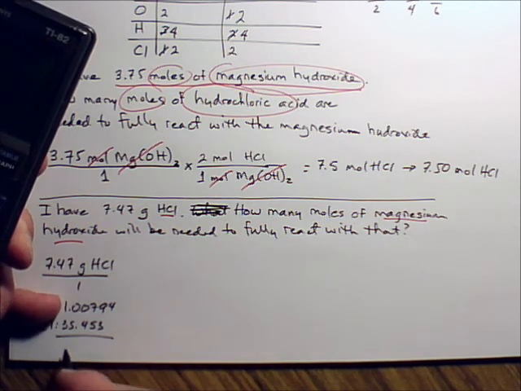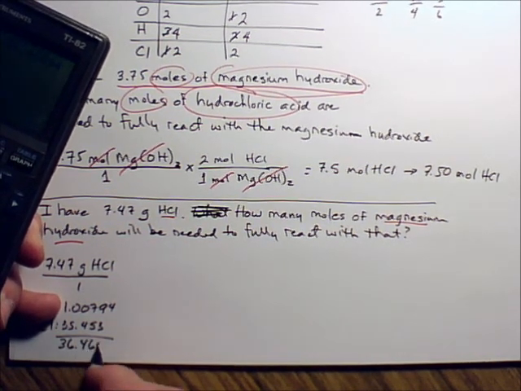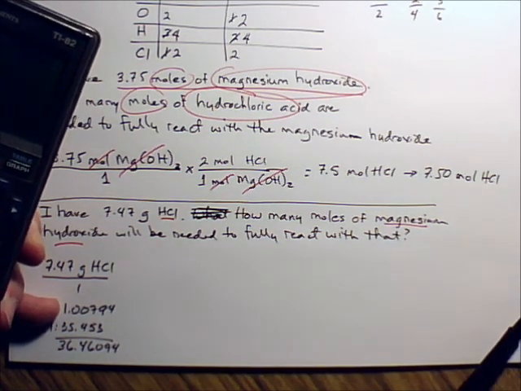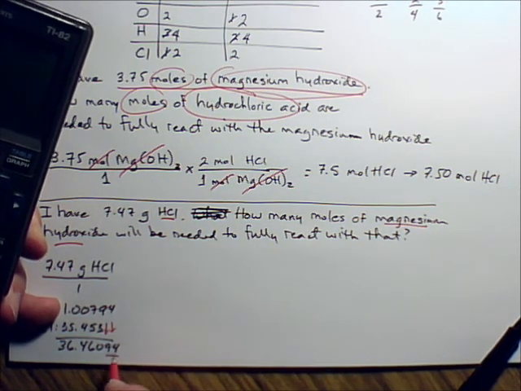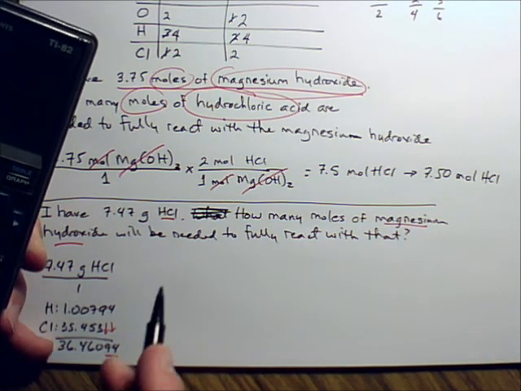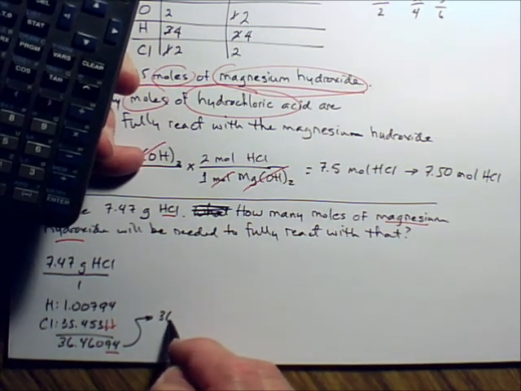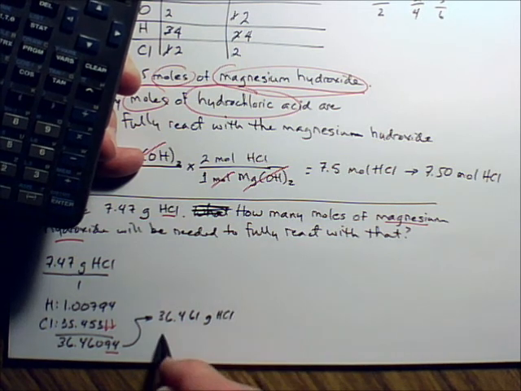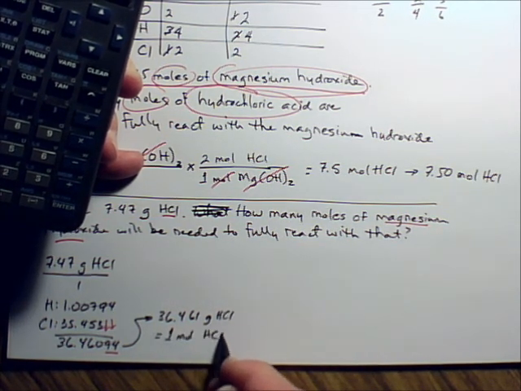All right, and I get 36.46094. I wasn't very careful about lining up my digits, but I've got two empty slots over here. Therefore, I've got to round off two numbers. And so what I get then is 36.461 grams of HCl equals 1 mole of HCl.